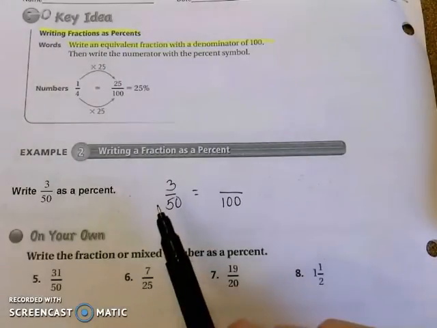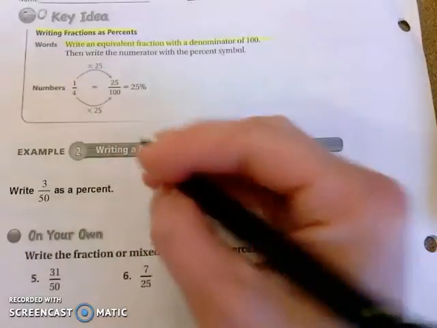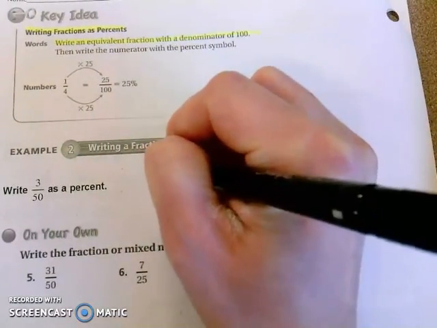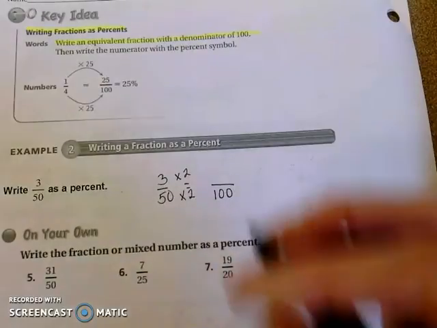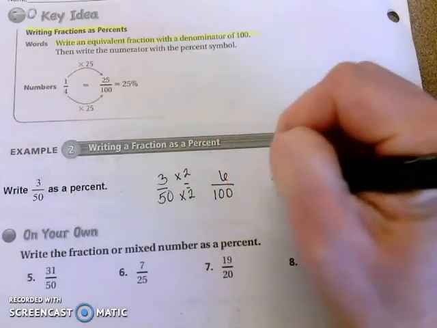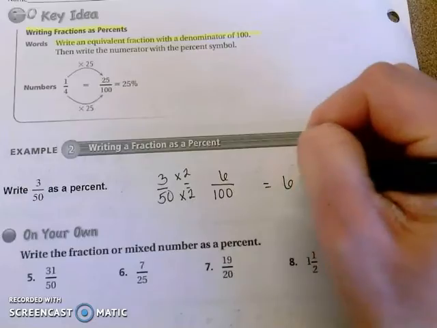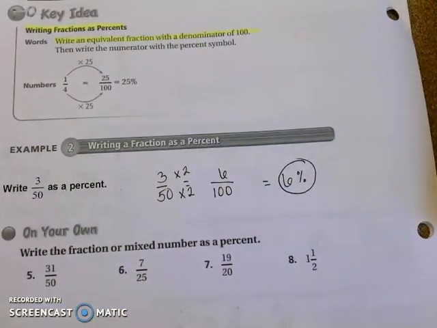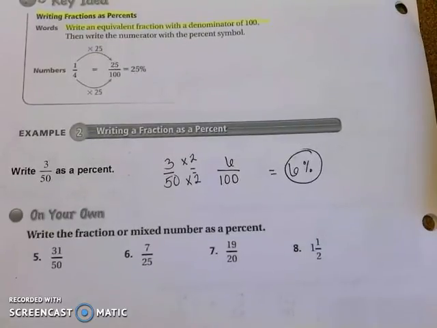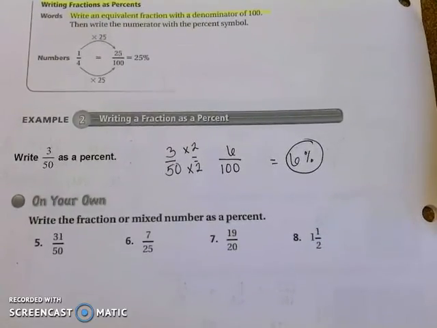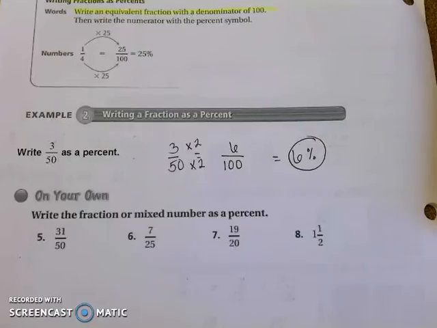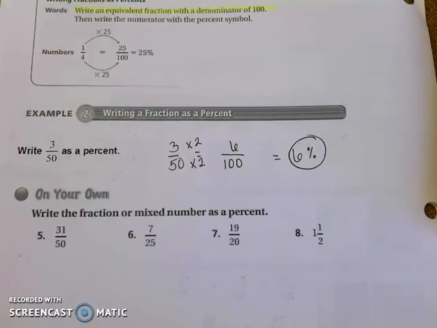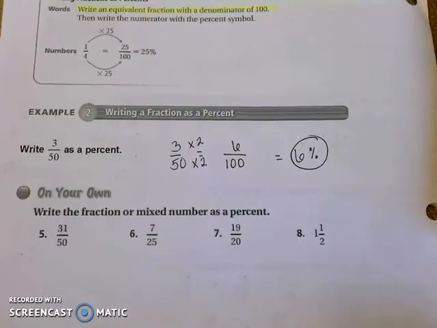So I know to get from 50 to 100, I'm going to have to multiply by 2. So then I'm going to go up to the 3 and multiply by 2 as well. So 3 times 2 is 6, which means my percent is 6%. All right, go ahead, pause your video. Try 5, 6, 7, and 8 on your own, getting a denominator of 100, and then write the percent. Unpause when you're ready so you can check your work.